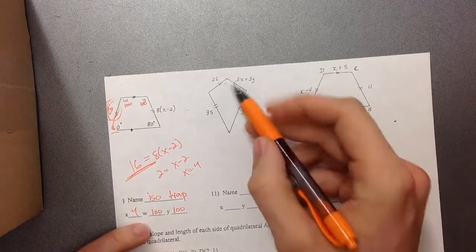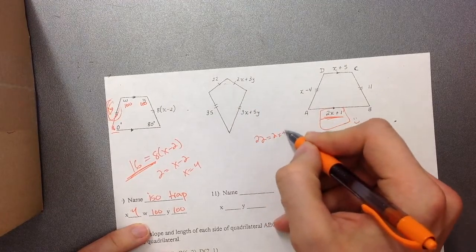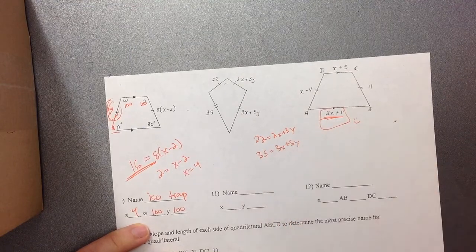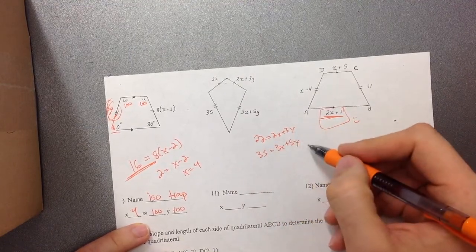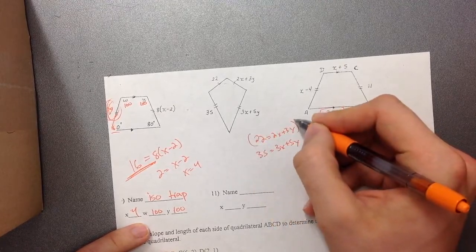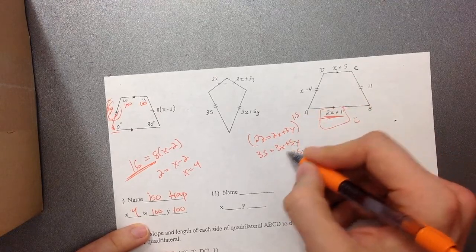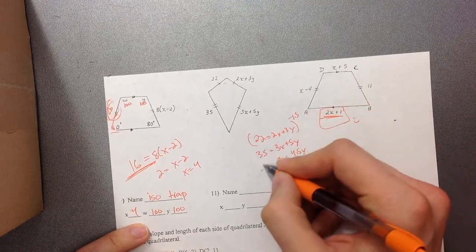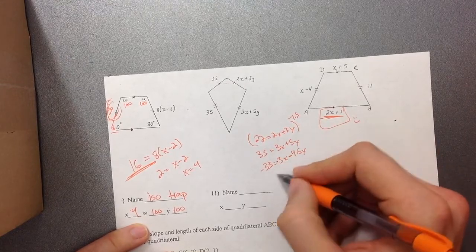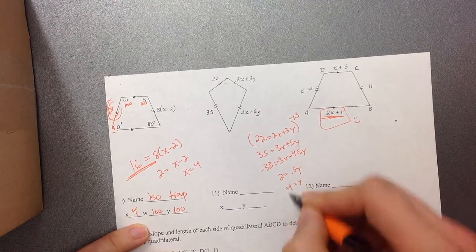Very excited. More importantly, we've got a system of equations going to happen right here. We'll have 22 is equal to 2x plus 3y, and we'll have 35 is equal to 3x plus 5y. What we're going to want to do is get our y's and our x's equal to each other. Let's multiply this one by 1.5. That'll give us 4.5y, 3x will make it negative, and then negative 33. So all those will be negative, and that'll cancel out my x's. I'll get 2 is equal to 0.5y, so y is going to be equal to 4.